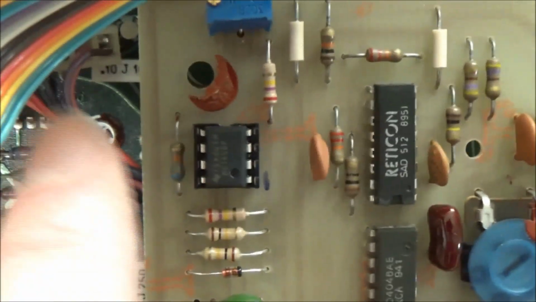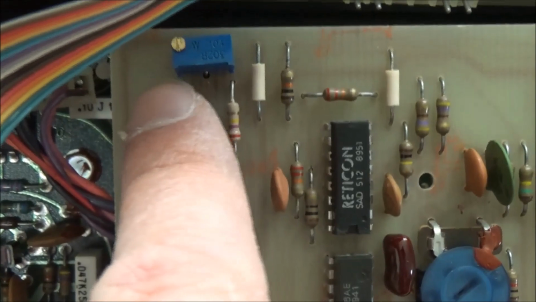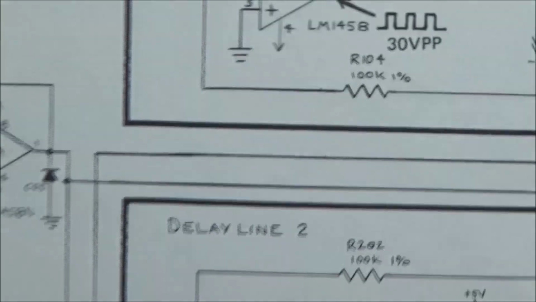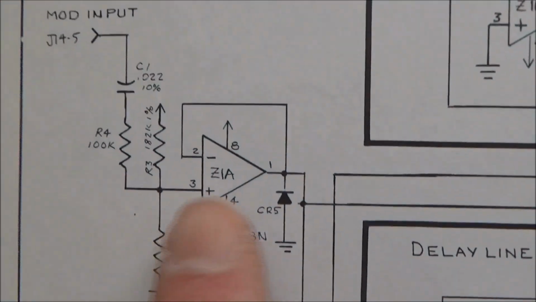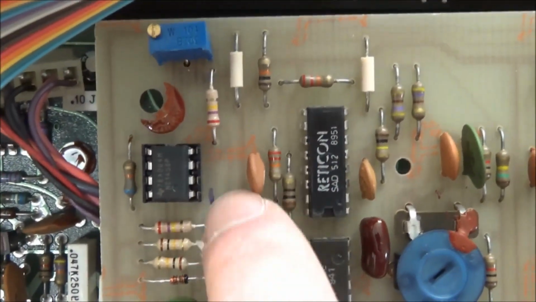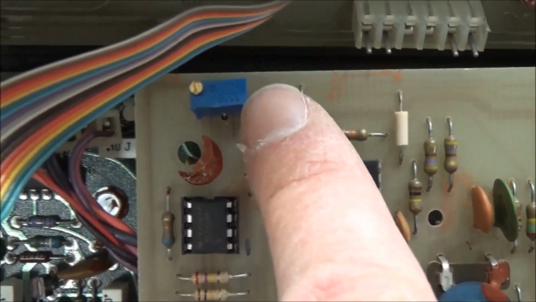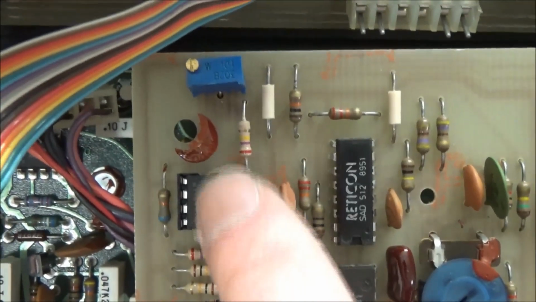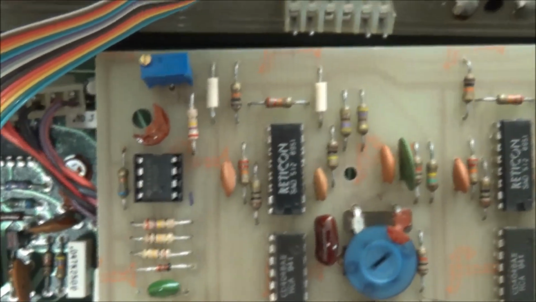And I was taking a look around, and there's a trimmer up here that wasn't on the schematic, and it was connected to this pin 3 of the op amp. So I guess instead of using precision resistors, they put a trimmer in there that you could adjust. So it wasn't on the schematic, but I noticed it was connected ahead of this op amp. So I changed it.